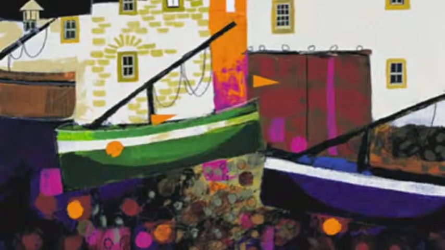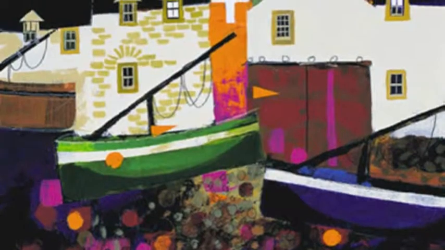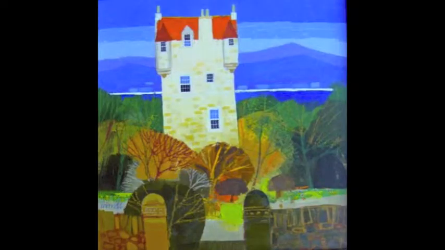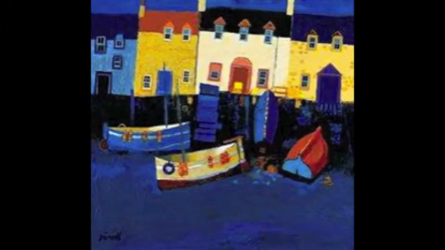He most often paints scenes of Scottish buildings, fishing villages, and boats. His details in his landscapes are abstract and interesting. People around the world collect the art and prints of Birrell.